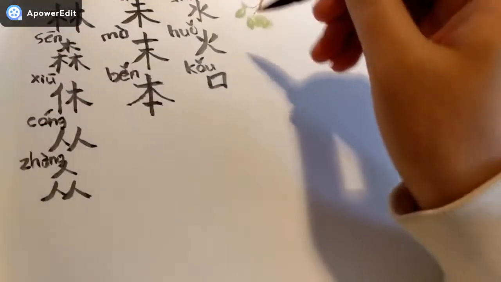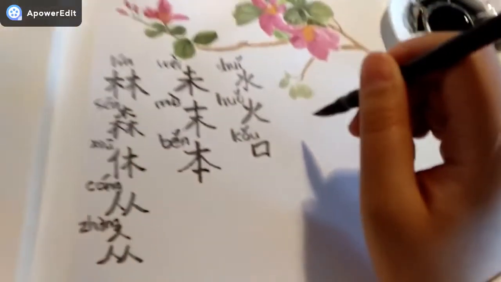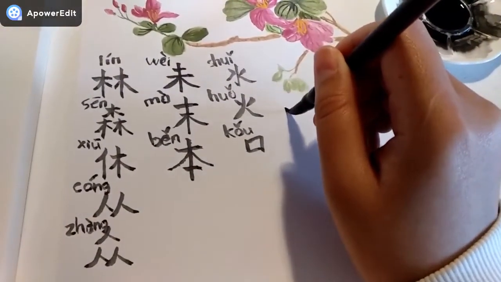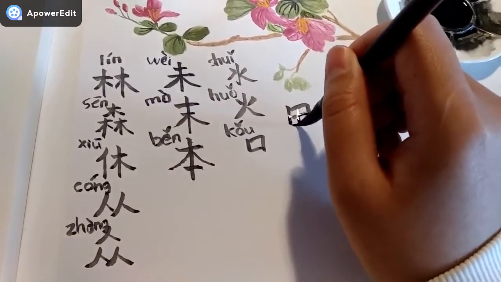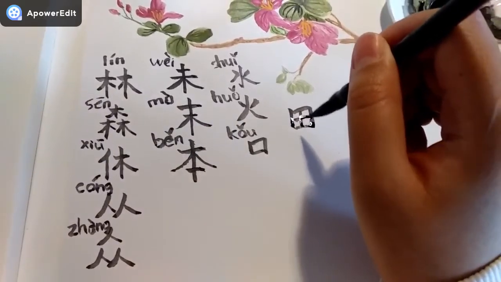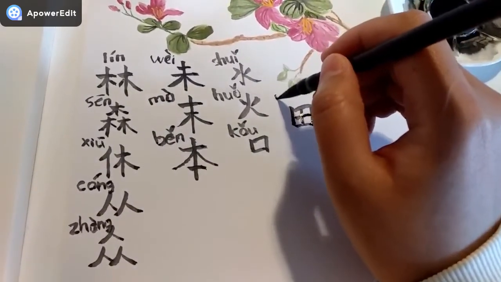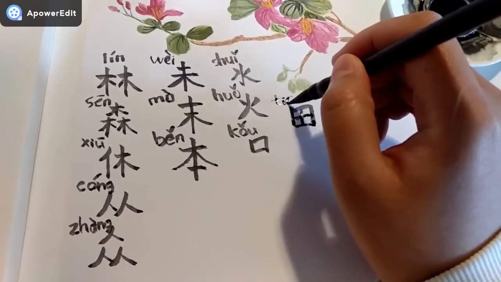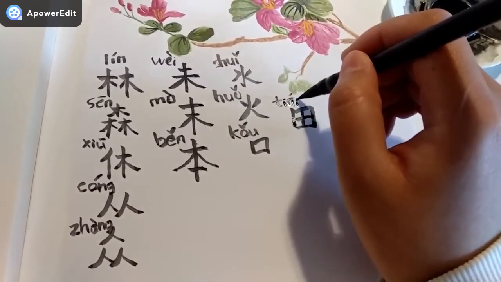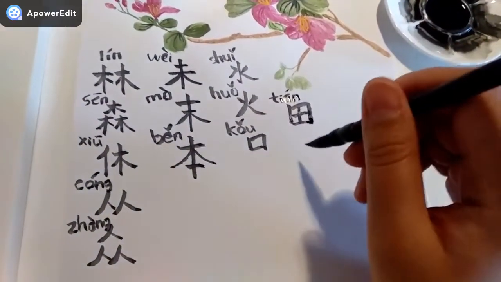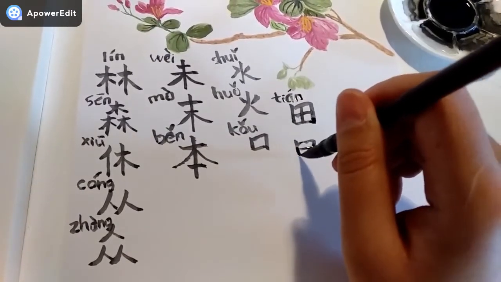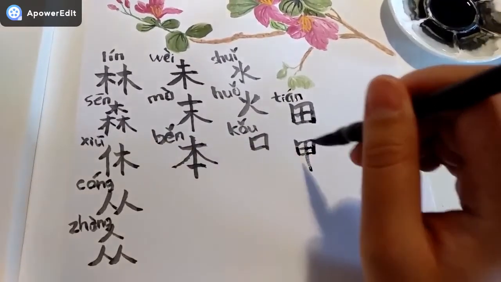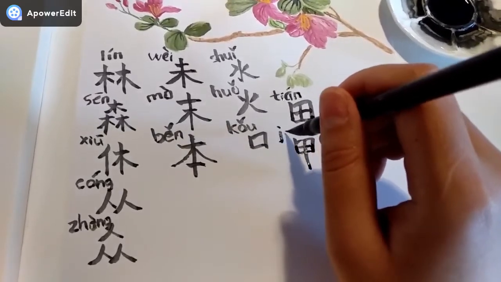So the first one is 田. 田, field. Second one, 甲. 甲, shell.